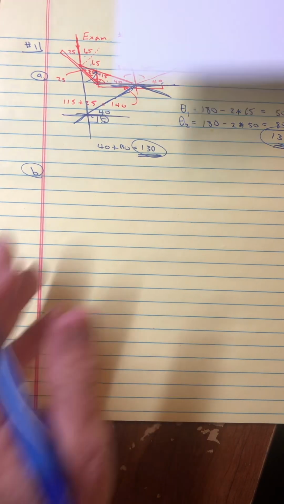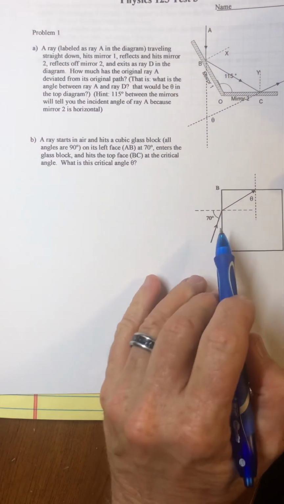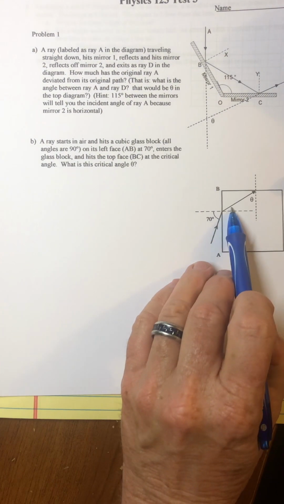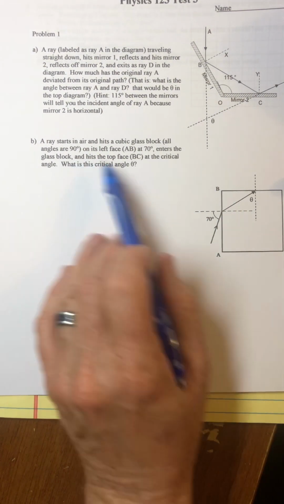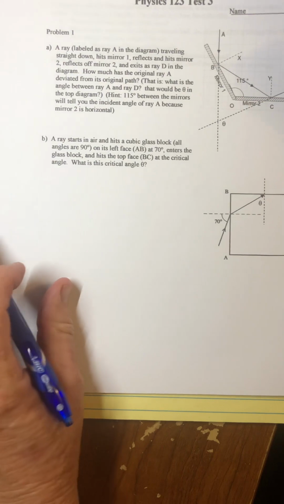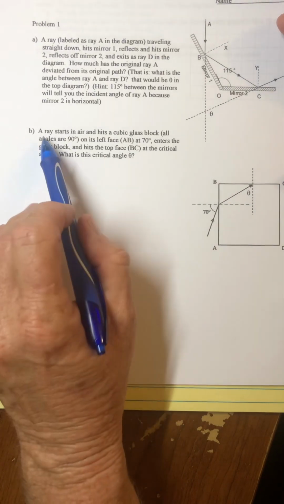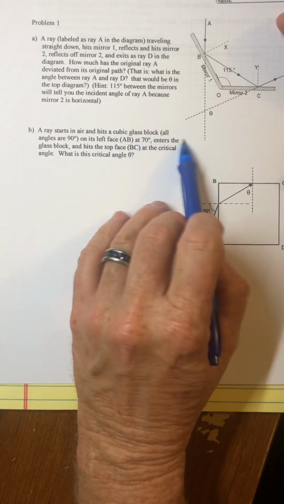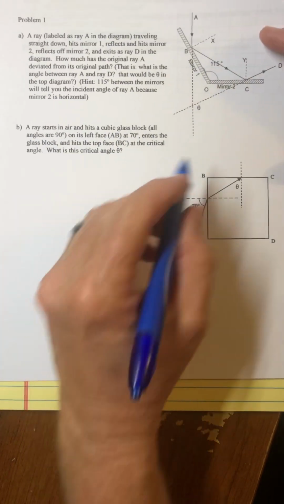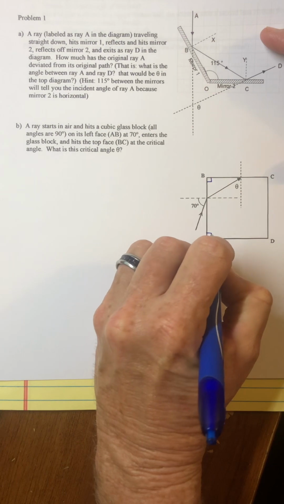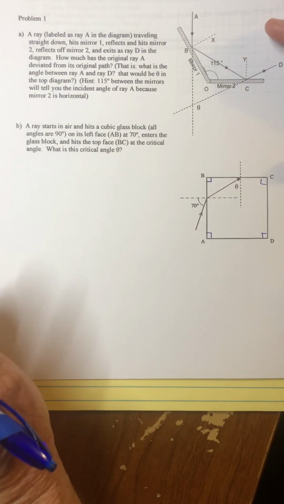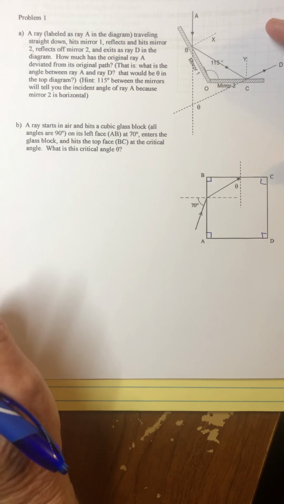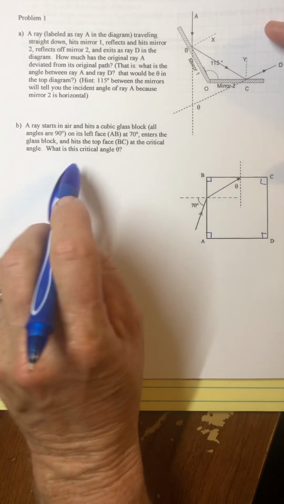Now, the harder one would be B, and so you can see we have the light coming in and bending towards the normal, and then as the problem says, it hits at the critical angle. And so this ray comes in from the air, it hits this glass block, all the angles are 90 degrees, and so that's going to become important here. I'll just put it in my diagram. And so there's 90 degrees.